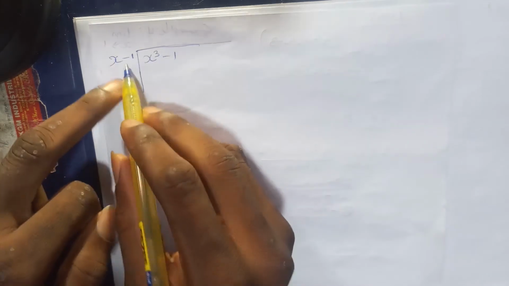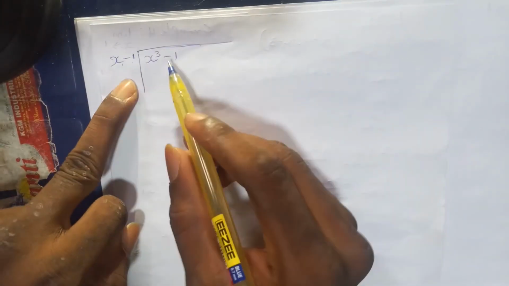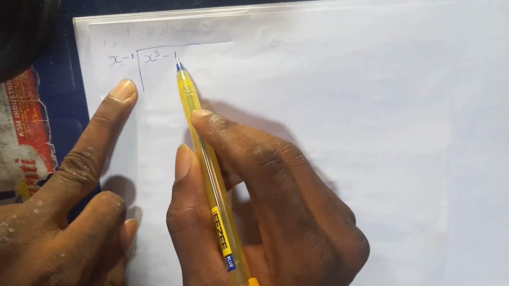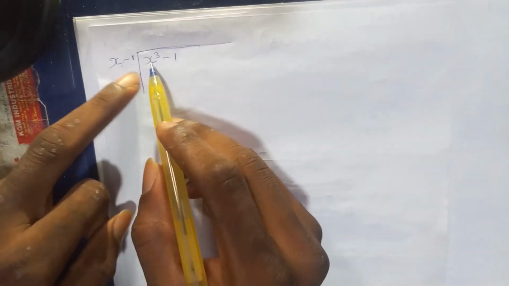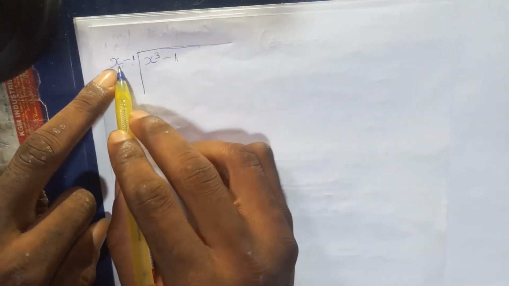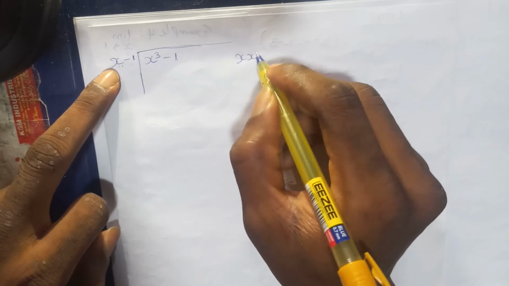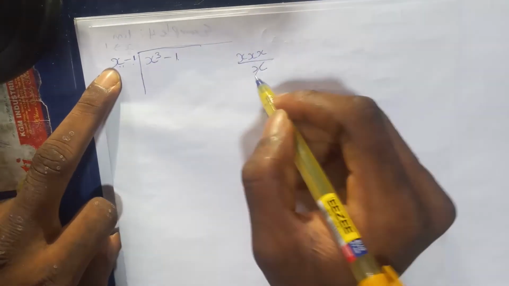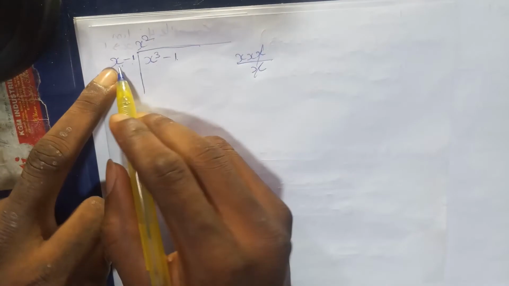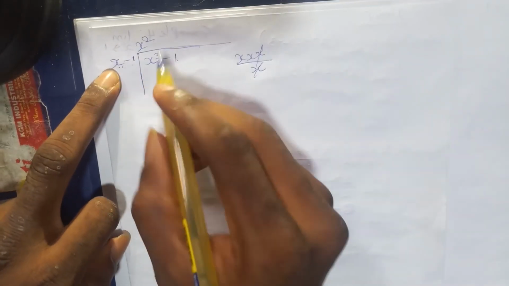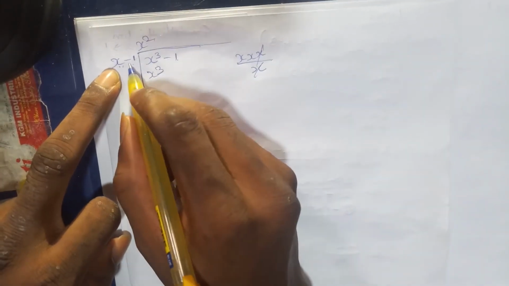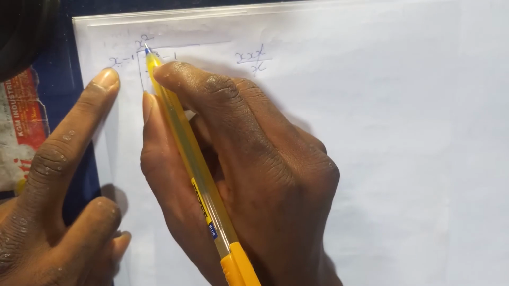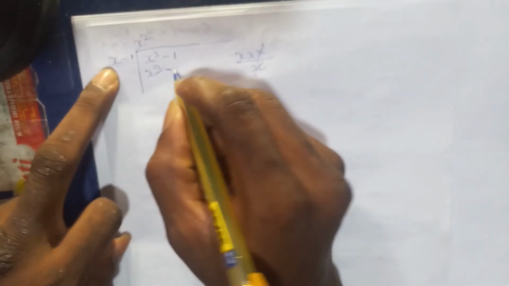Start using polynomial division. This x minus 1 is one of the factors of x cubed minus 1. We are looking for the other factor. Now x cubed divided by x gives us x squared. X times x squared gives us x cubed, minus 1 times x squared gives us minus x squared.